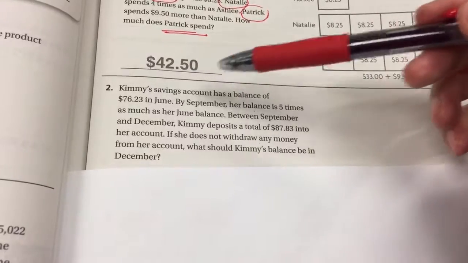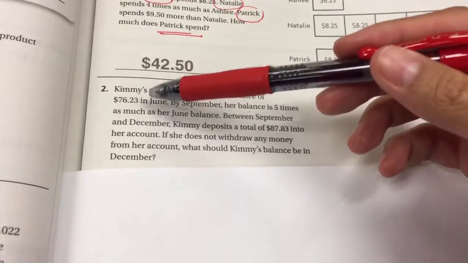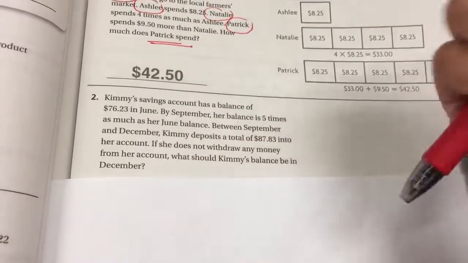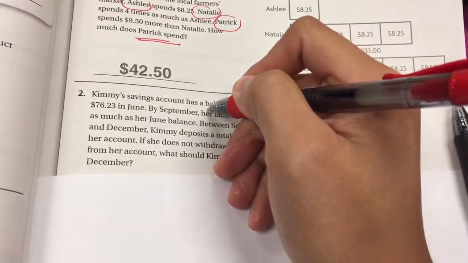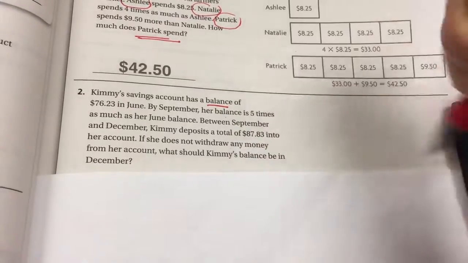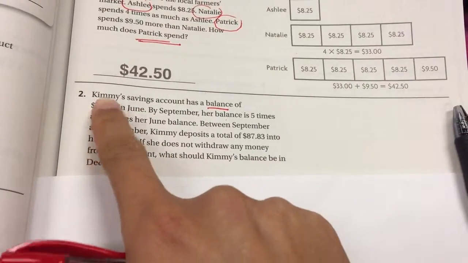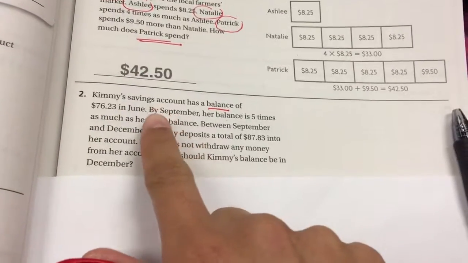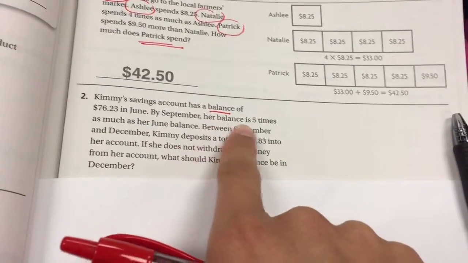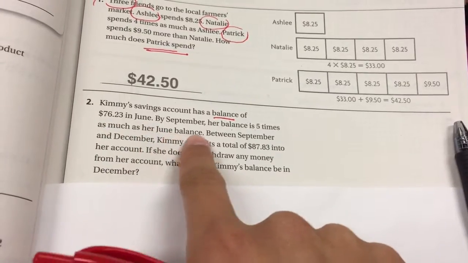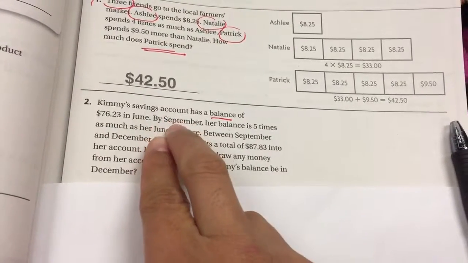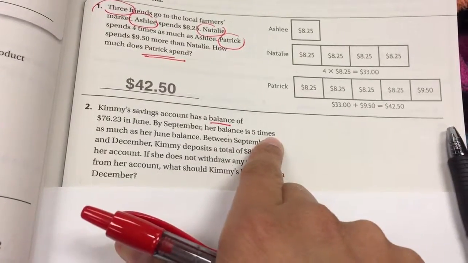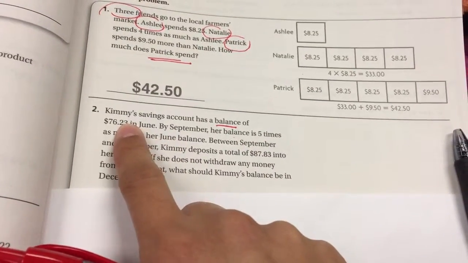Kimmy's savings account has a balance of $76.23 in June. Before I continue, I want to review the word balance. Balance is the amount of money in a bank. So by the end of June, this lady named Kimmy has $76.23. By September, her balance is 5 times as much as her June balance. So you can see that in September, her balance increases 5 times that amount.